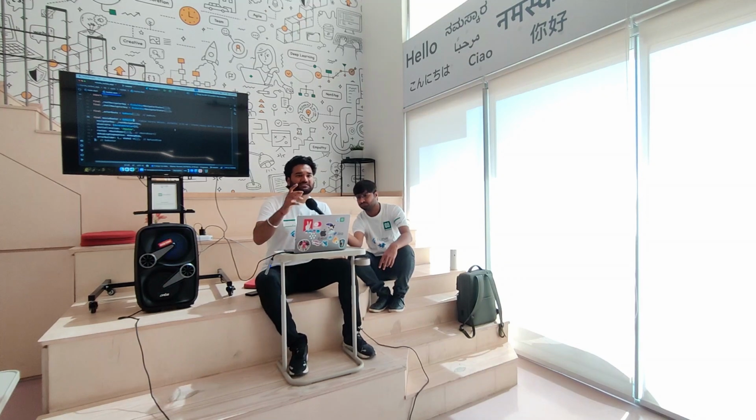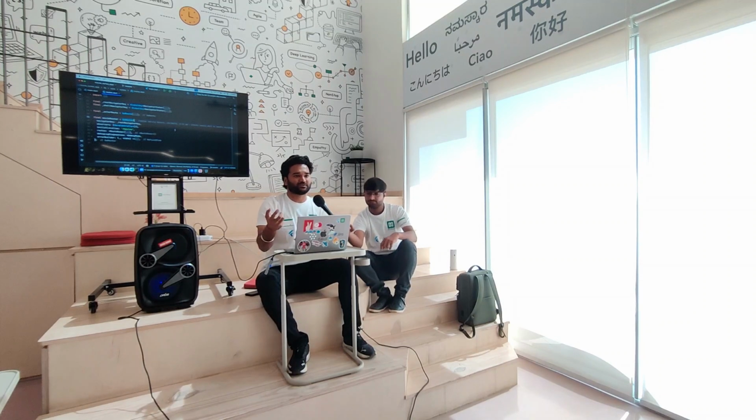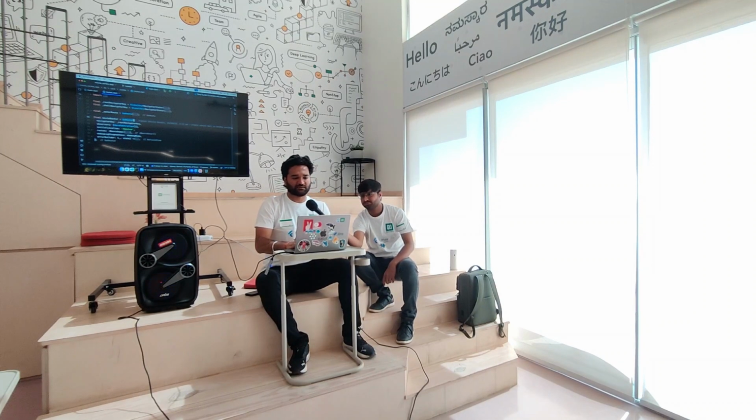So now just try to observe it keenly. If you don't understand, let me know. Just raise your hand, I'll try to explain it more, because this becomes a bit complex when you are dealing with tabs. Okay, so let me just give you a walkthrough of the app first, so that you have a visual image of the app we have built.